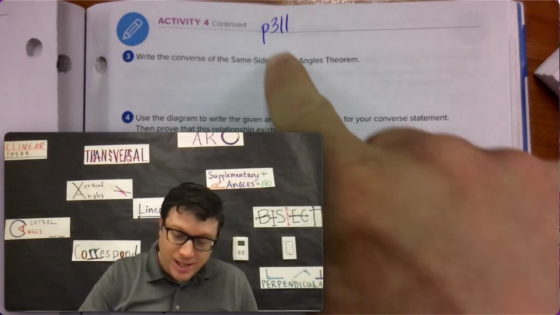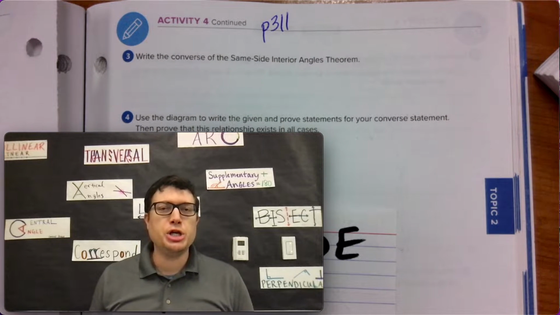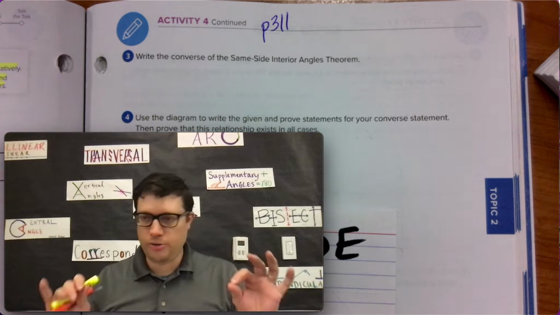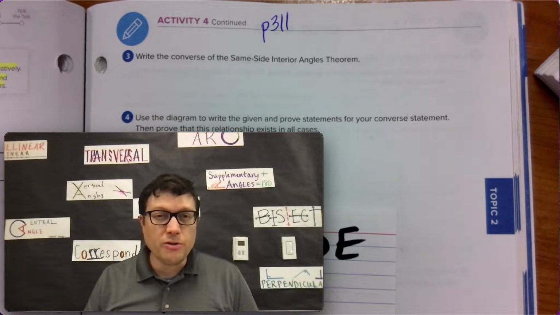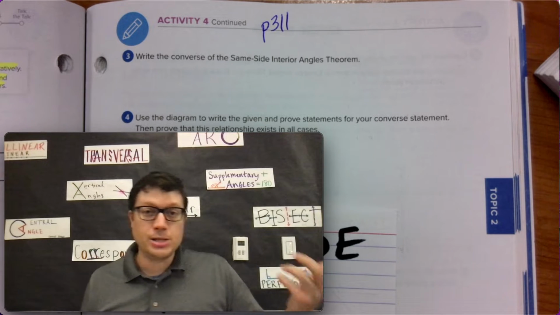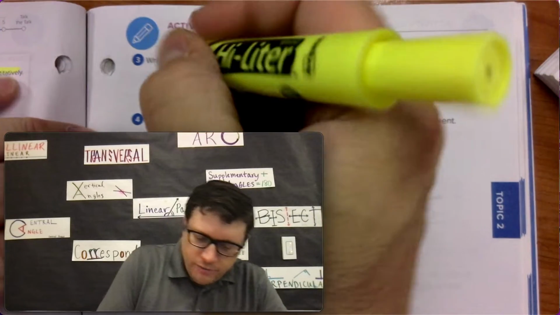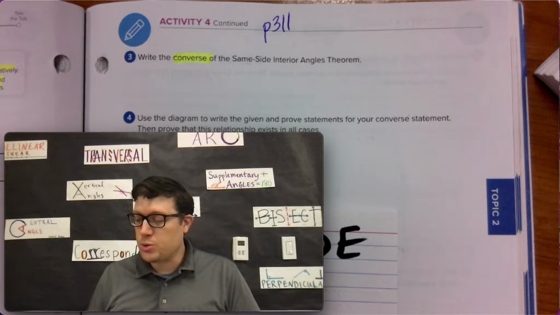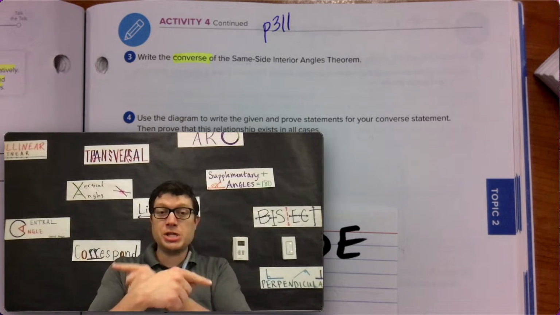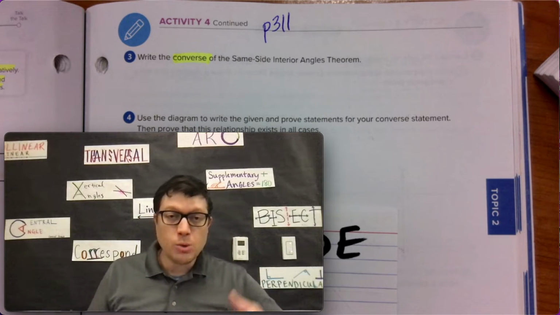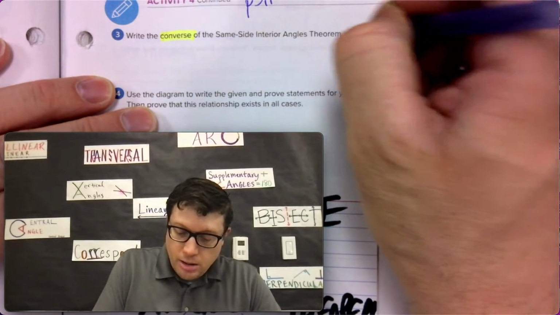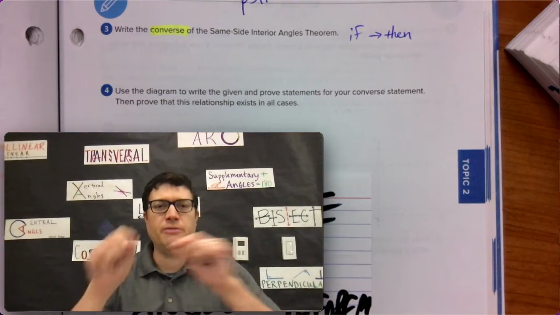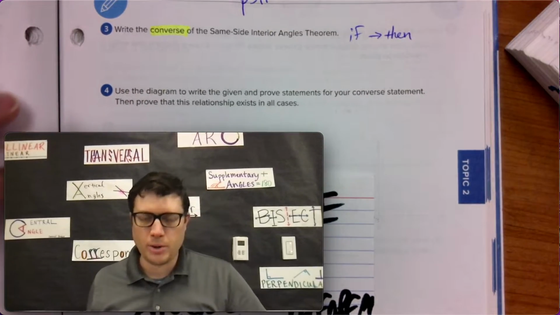This is page 311, and we are continuing activity 4, where we're talking about parallel line converse theorems. Converse is what you do, well, besides the shoe, right? Converse is what you get when you take a statement in mathematics, one that's written with if-then, and you switch the if-thens in their order. So what was the if of our structure becomes the then statement and vice versa, kind of a switching around.